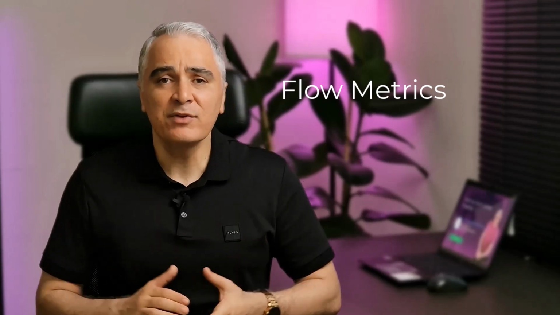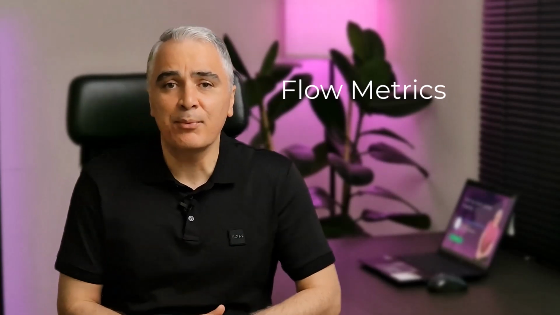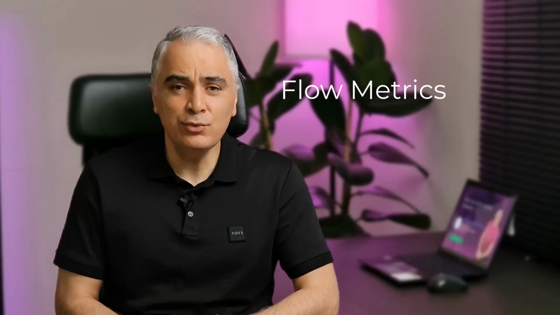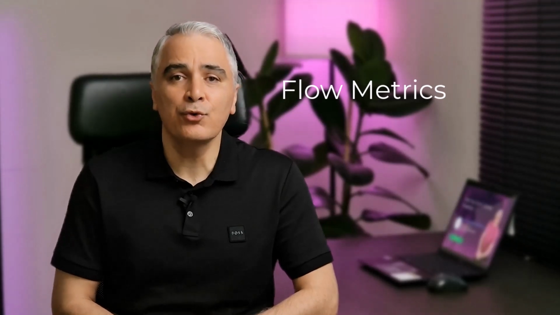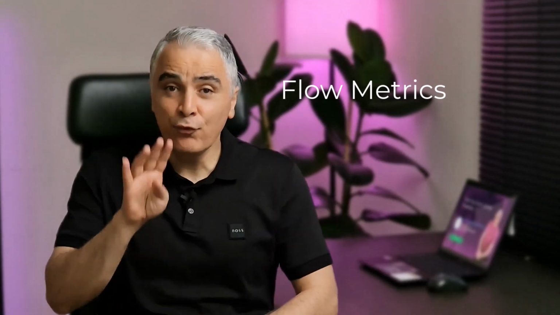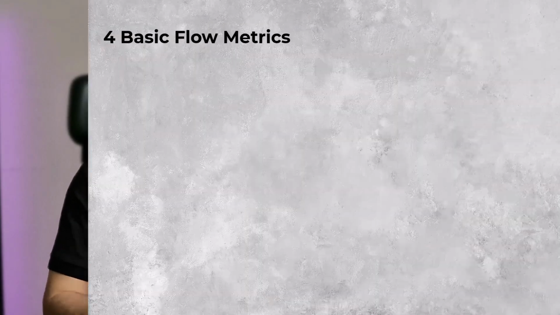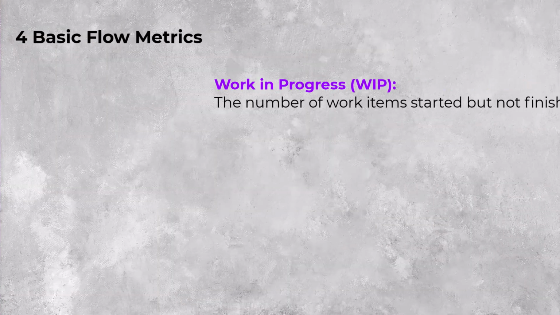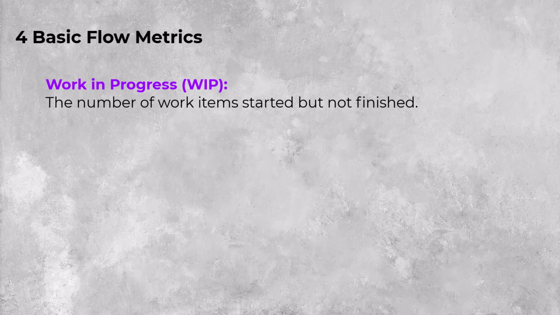Now, how can we use the flow metrics approach practically? To do so, you need to monitor your overall flow with 4 basic metrics as follows. Work in progress, or WIP. The number of work items started but not finished. The team can use the WIP metric to provide transparency about their progress towards reducing their WIP and improving their flow.